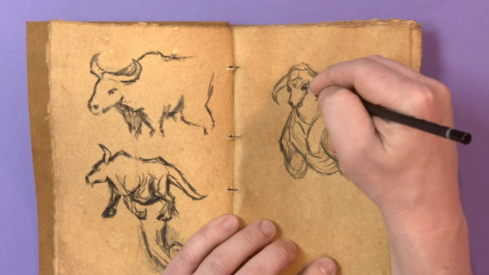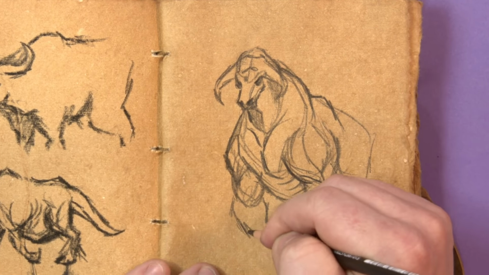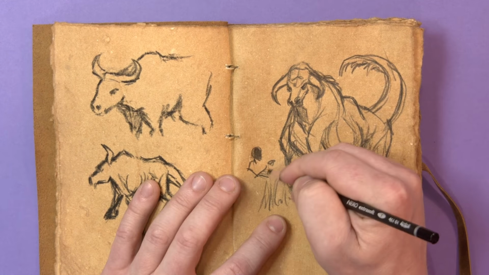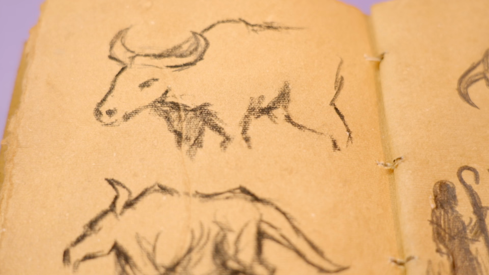And leaning into that, I wanted to make something that felt like a sentinel of beefy power. And just as a reference, I put in a little shepherd in there so you can see maybe what, let's call him Job, was like looking up at this thing.